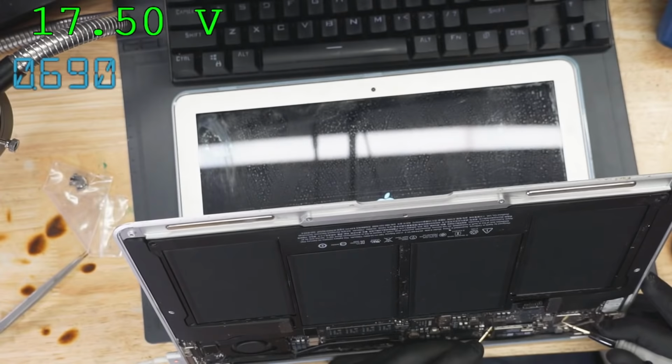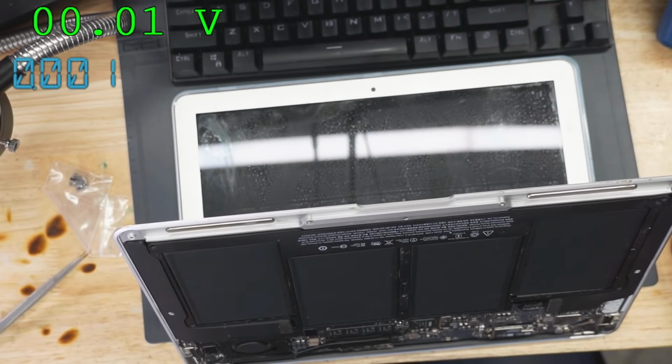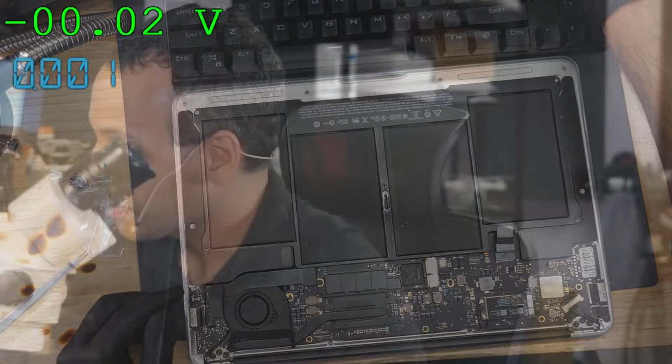So what do you guys notice about PP Bus G3 Hot being 17.5 volts? Does anything seem a little off to you there? PP Bus G3 Hot is the main voltage rail for the computer. It's also going to be supplied by the battery if it's not supplied by the charger. When the charger is plugged in, the charger is going to take 17 volts and turn it into 8 volts for PP Bus G3 Hot. If the charger is not plugged in, PP Bus G3 Hot will be taken from the battery.